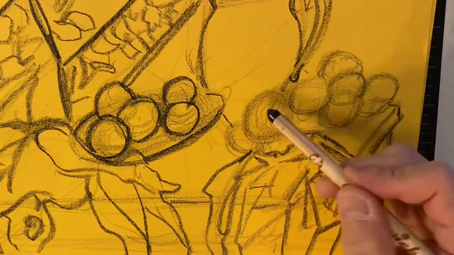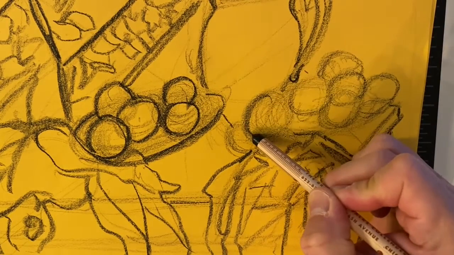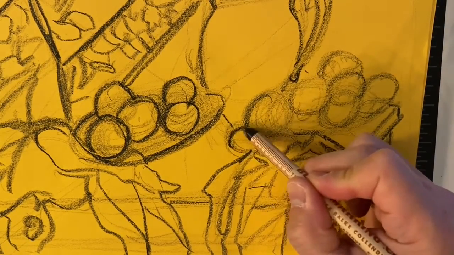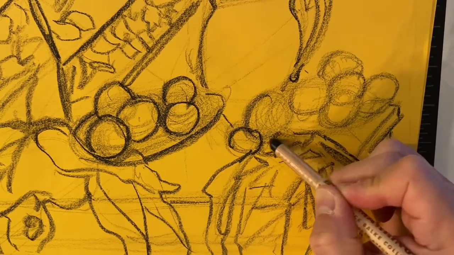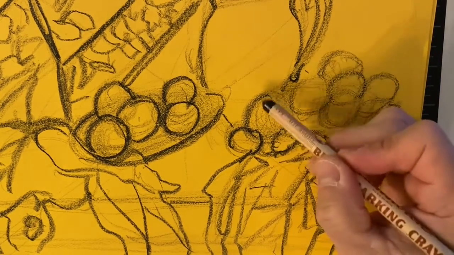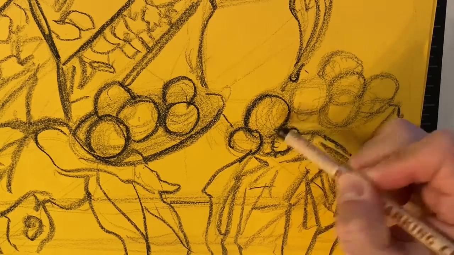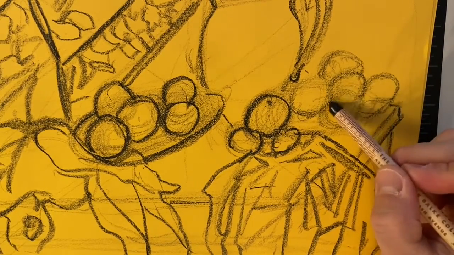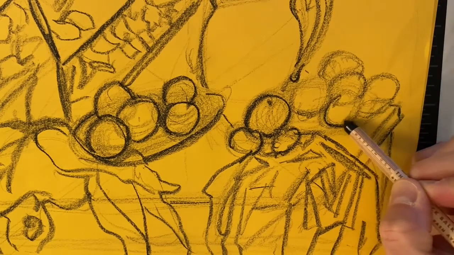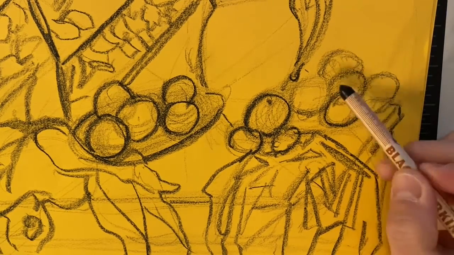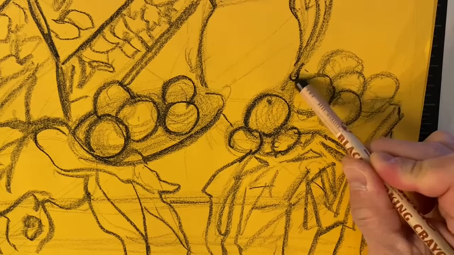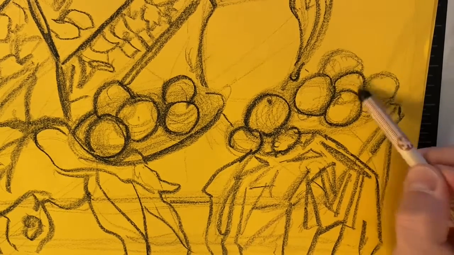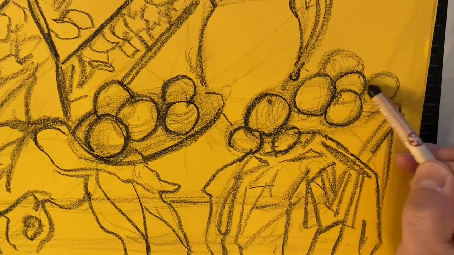Okay, and then we're going to get to the other side. This is the fruit here. There's one overlapping small one here. And then the large orange or grapefruit here. And what makes this less stressful is I took the time to compose the shapes and form. Didn't rush it. Just kind of built up the composition, shapes and forms.